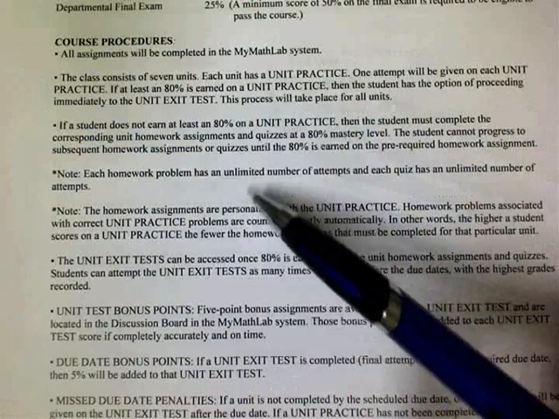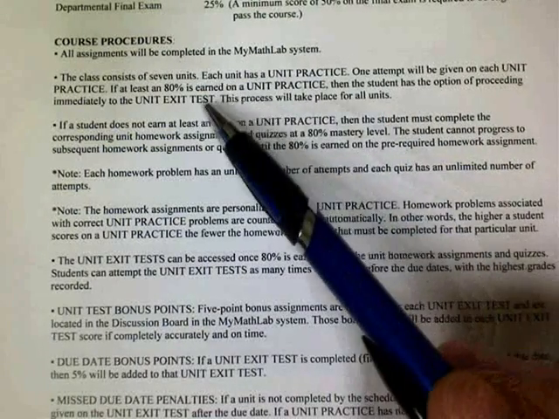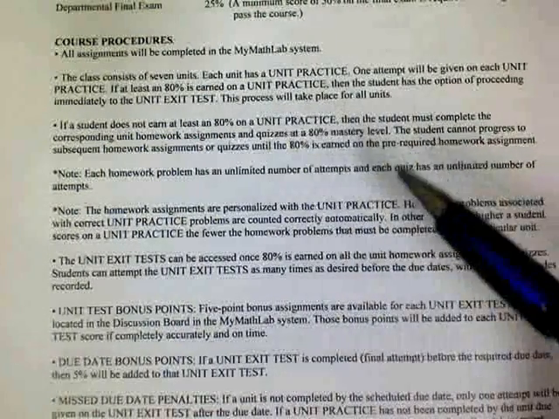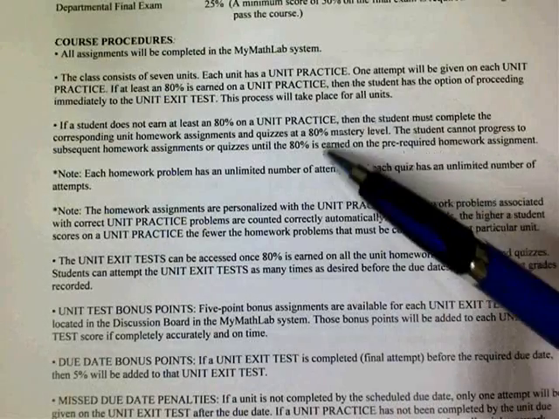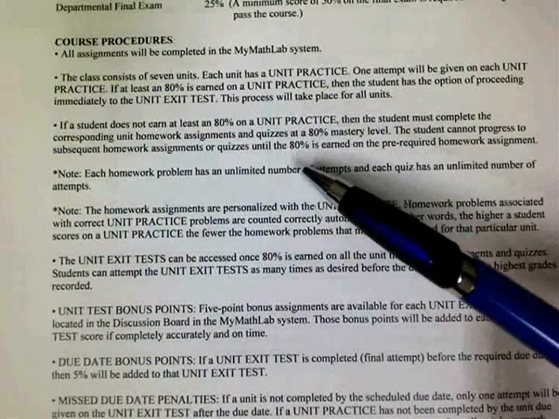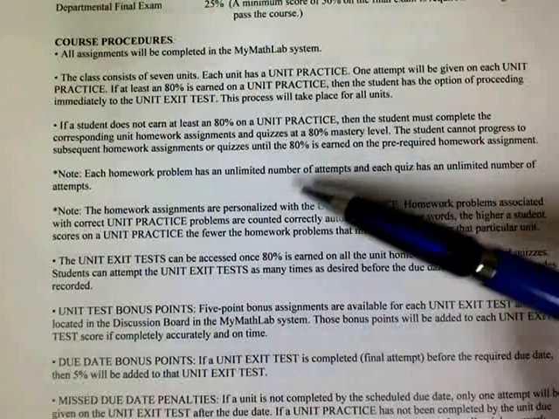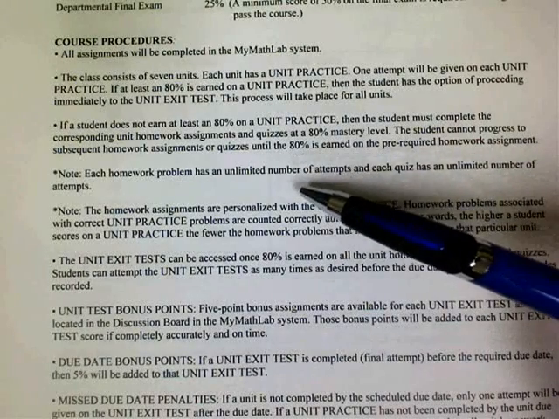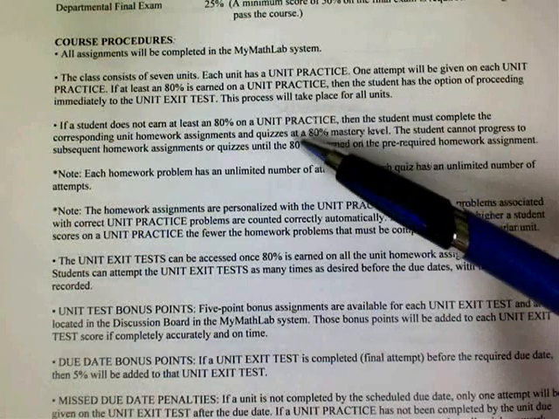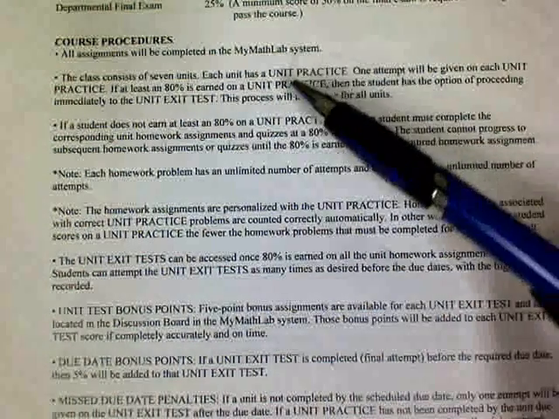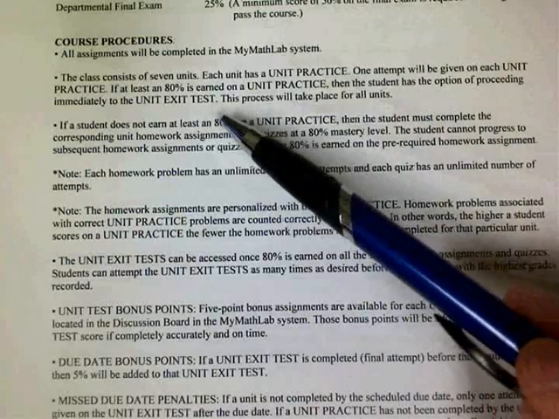If you make an 80 on the practice, you can do the exit test anytime, no matter what you make on the homeworks and quizzes. And that's the way all 7 units are done. This is set up such that if there's material that you already know, that you already comprehend, there's no reason for you to spend a lot of time on the homeworks and quizzes. Go in there and get the exit test done immediately so you can proceed to the next unit.